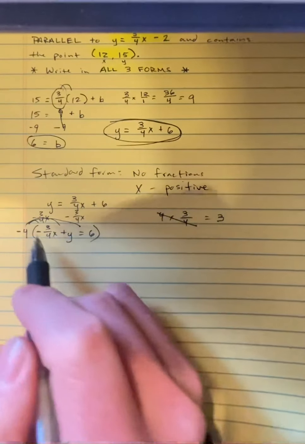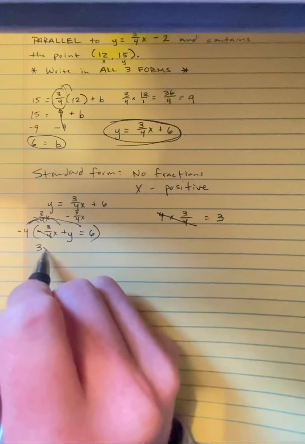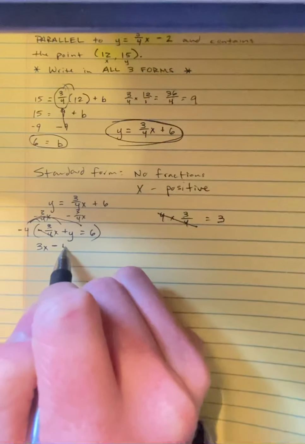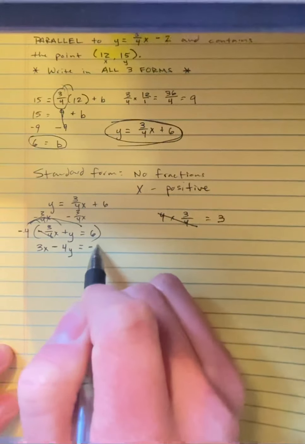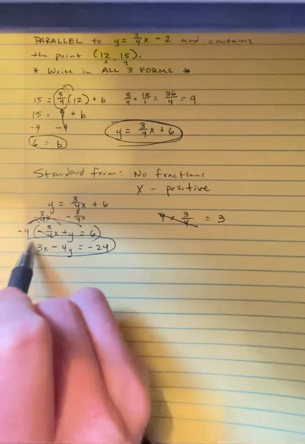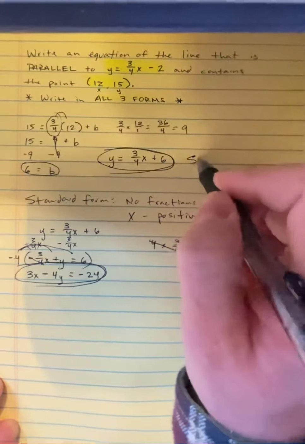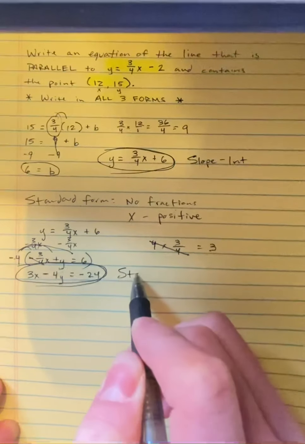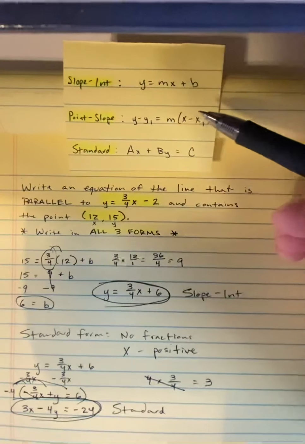Negative 4 times this fraction, obviously that'll just cancel out, and we're left with 3x, that's positive. Negative 4 times y would result in a negative 4y. And negative 4 times 6 is negative 24. And this is in standard form. So we've gotten our slope-intercept. We've gotten our standard. The only thing we need to do now is point-slope form.